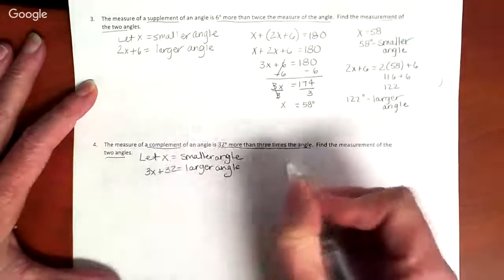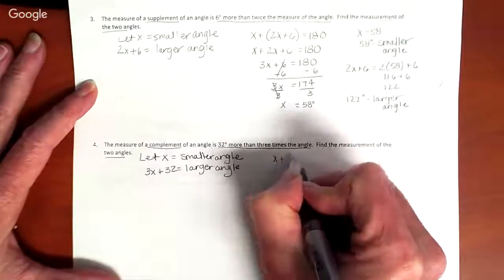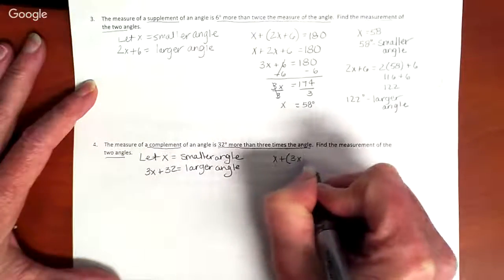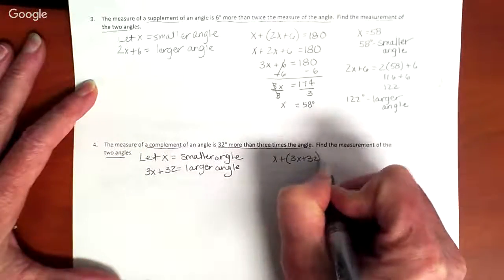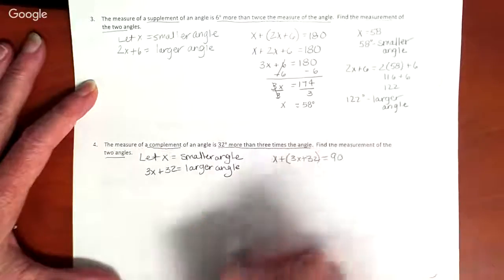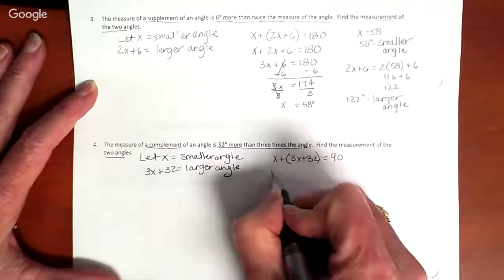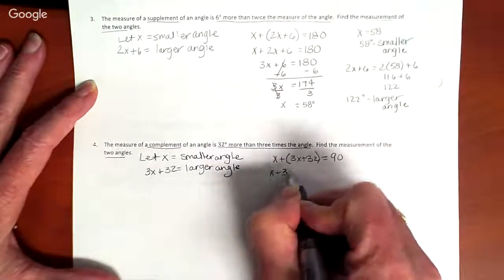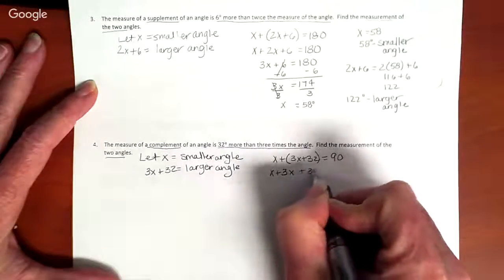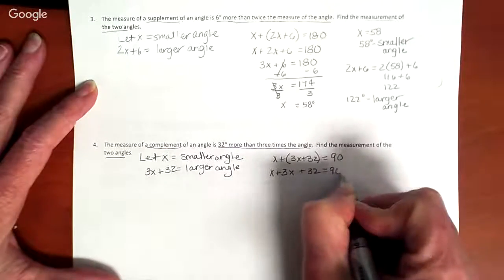And it's the complement, so x plus 3x plus 32 equal 90. So take that off now. We've got x plus 3x plus 32 equal 90.